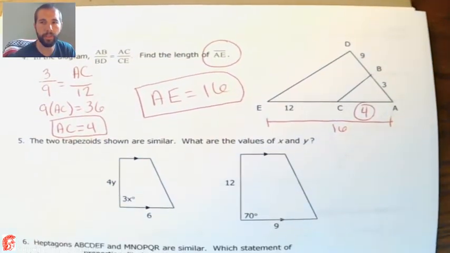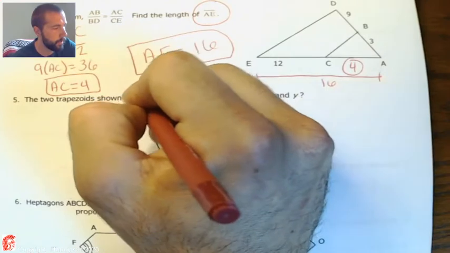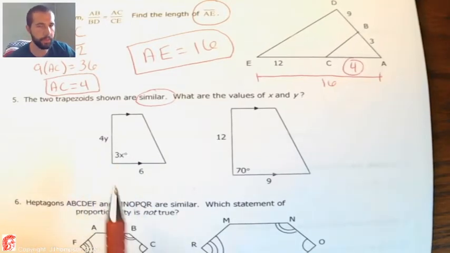Number 5, the two trapezoids are similar. What's the value of x and the value of y? Right when we see the word similar, we know that similar figures have congruent angles and proportional sides. For angles, we set up an equation. For sides, we set up a proportion. So let's start with the angles.